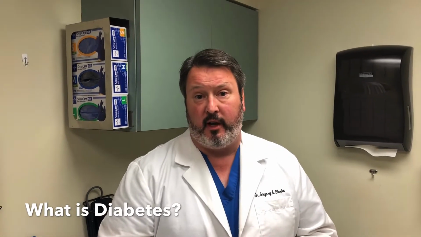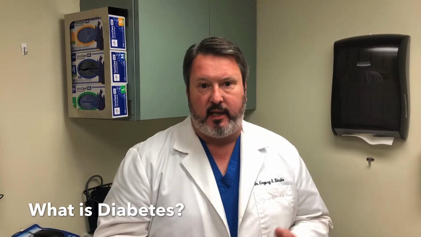Diabetes is a metabolic disorder that disrupts the absorption and utilization of glucose or sugar. As that glucose and sugar builds up in the body, it can affect certain things in the patient. It affects the eyes, it affects the kidneys, and in the foot it affects the nerves, and that causes neuropathy.